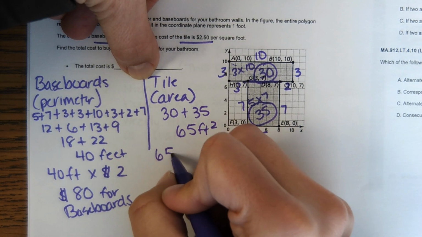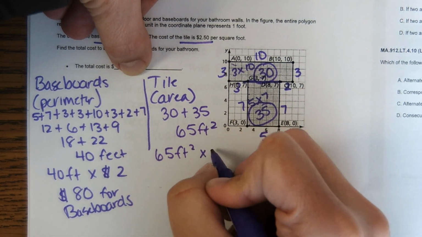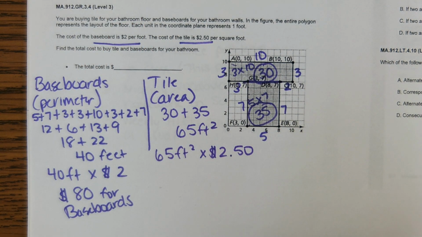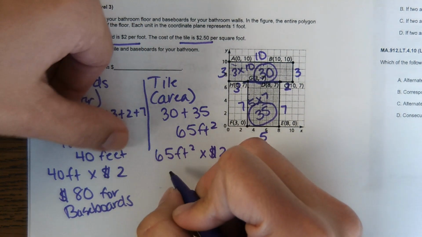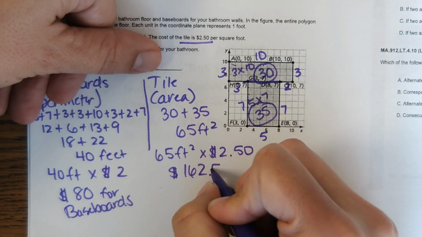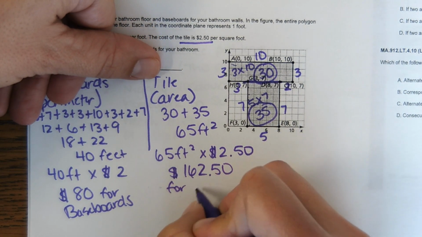And then each square foot of tile is $2.50. Multiply those 2 numbers and get $162.50 for the tile.